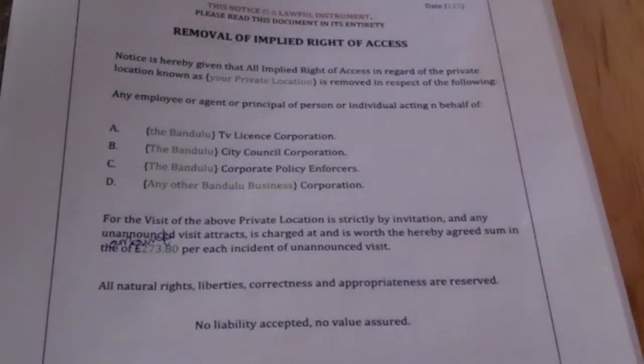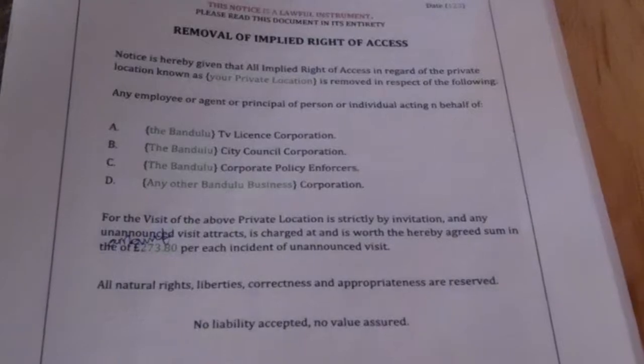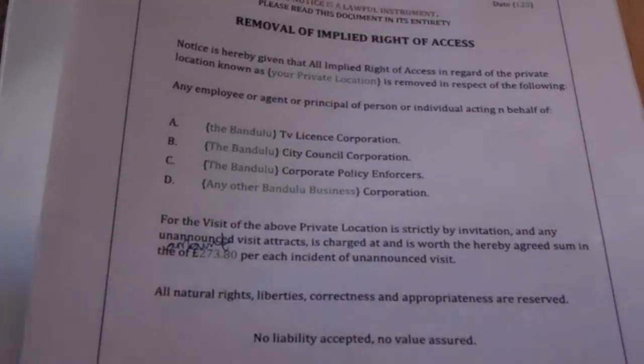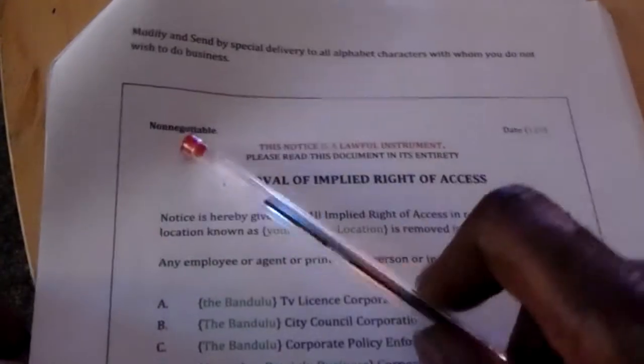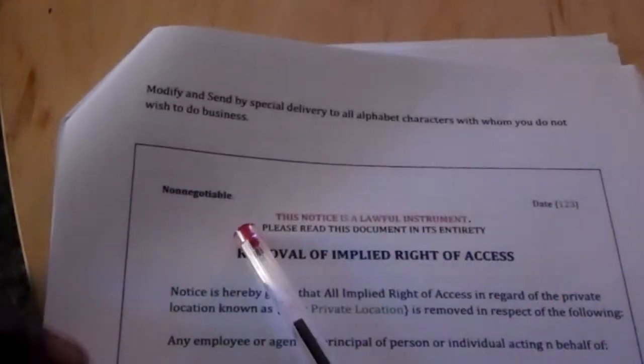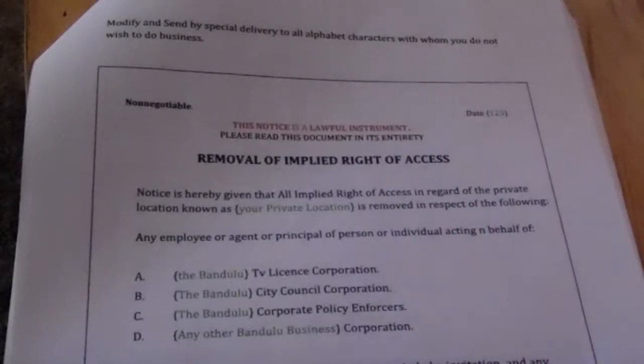Yeah, there's a longer version, but I think this is straightforward. The points that I include in my notice of removal of this implied right of access is, number one, I put this non-negotiable, so we're not going to discuss this. It's a lawful instrument, and the title of it. In fact, I'm going to draft a new one for this, for somebody specifically. They're going to love it.